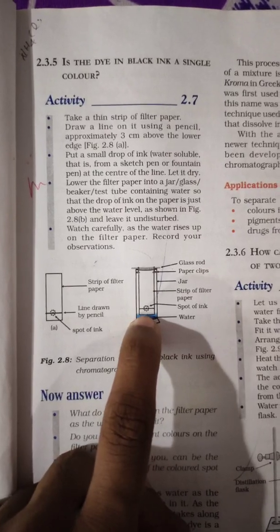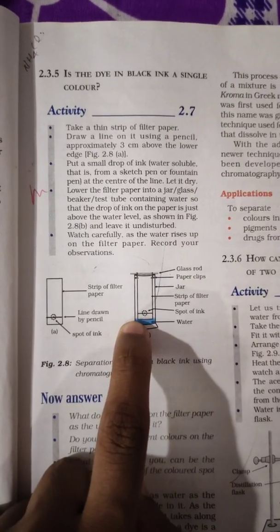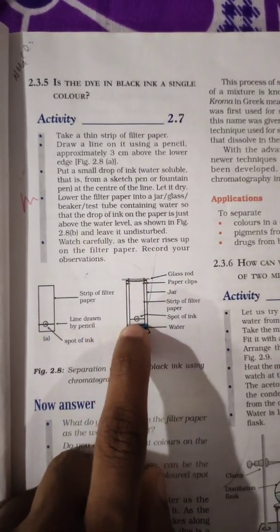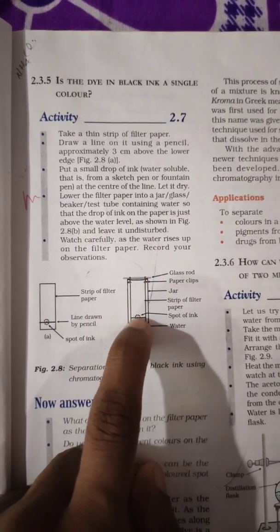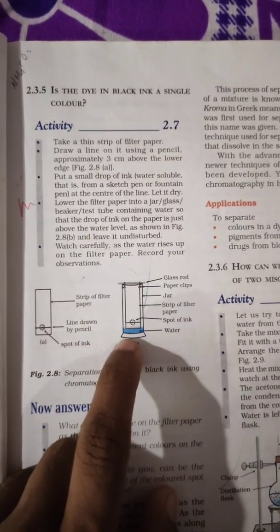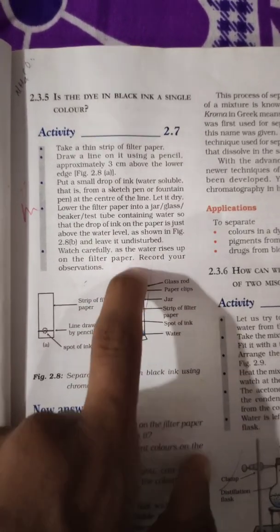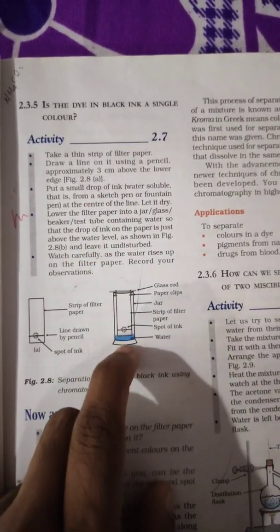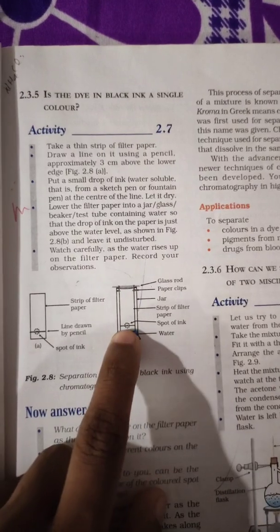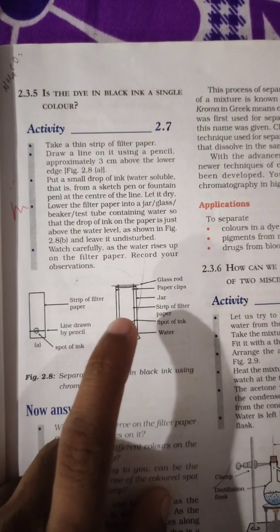After some time, the water rises through the paper. Once the water or solvent touches the ink, diffusion takes place from this area to the upside. The ink is also moving along, so we can separate the components.